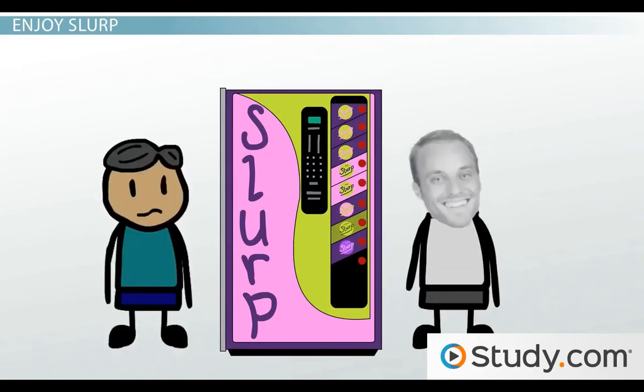You and I walk up to it and both decide to get Dr. Slurp. You push the Dr. Slurp button and your Dr. Slurp pops out. Cool. Now I do the same thing, push the same Dr. Slurp button, but then Extreme Slurp comes out.